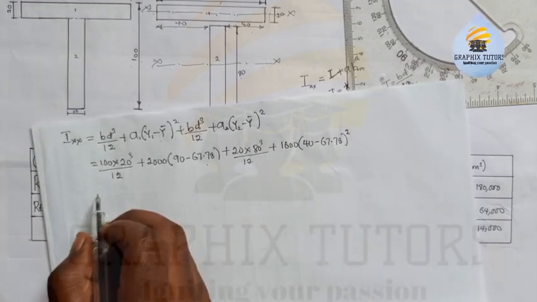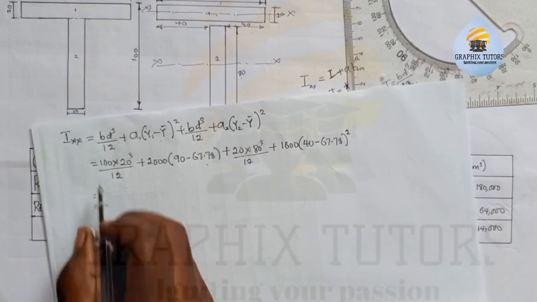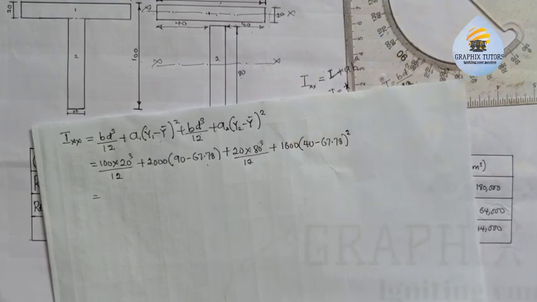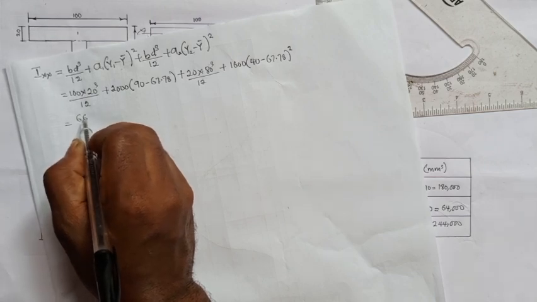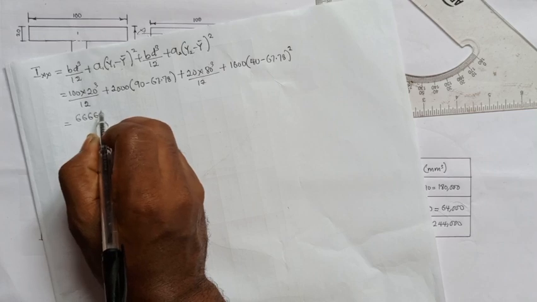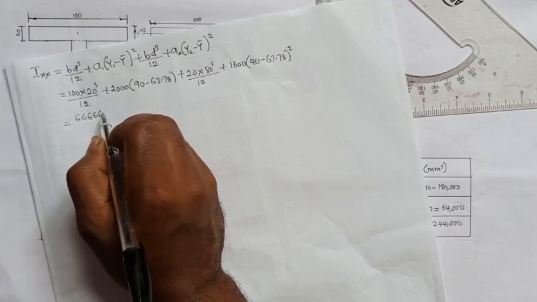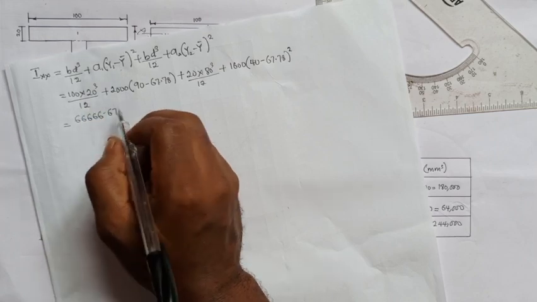So we move forward, and we'll start by saying 100 times 20 cube divided by 12 will be 6.67. That's what we have when you do this.